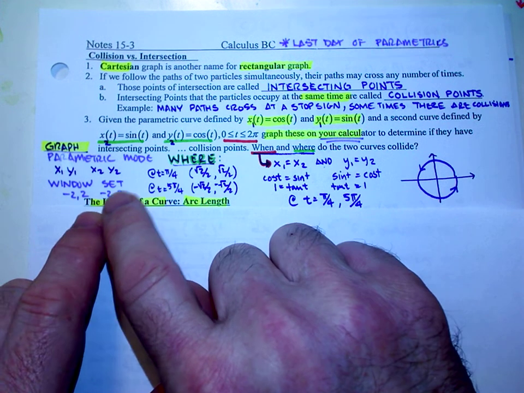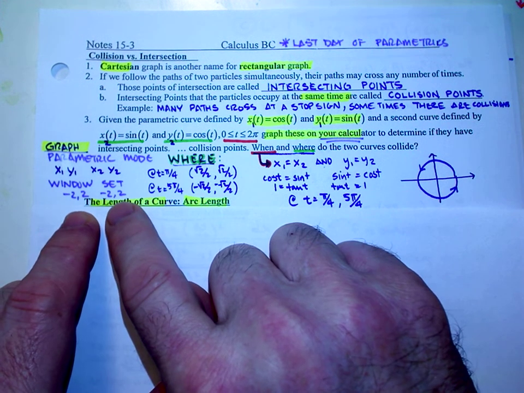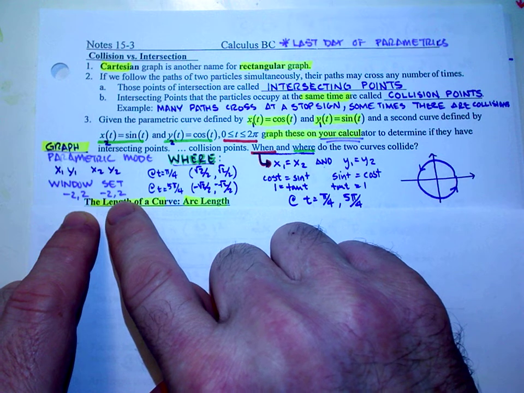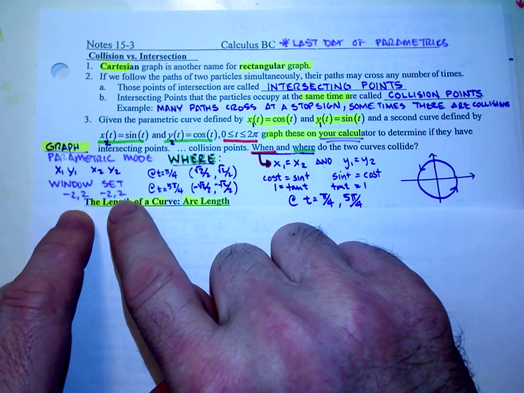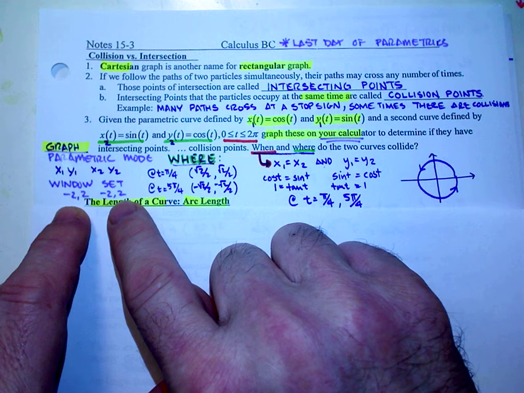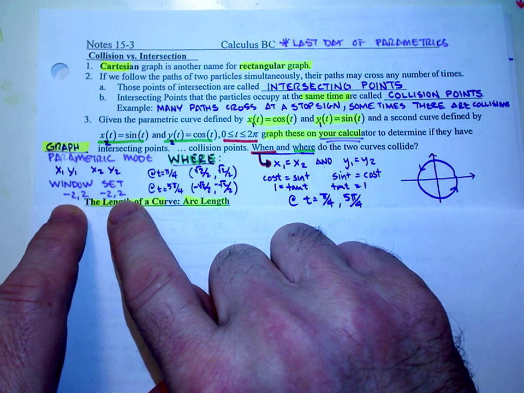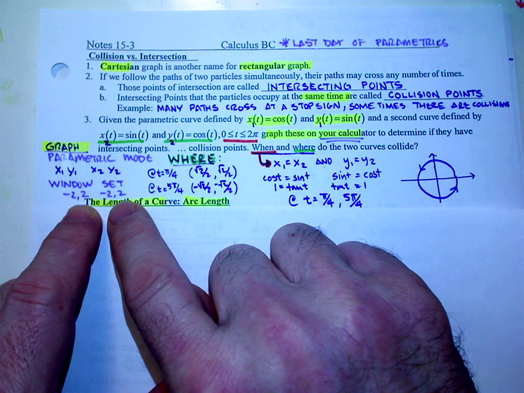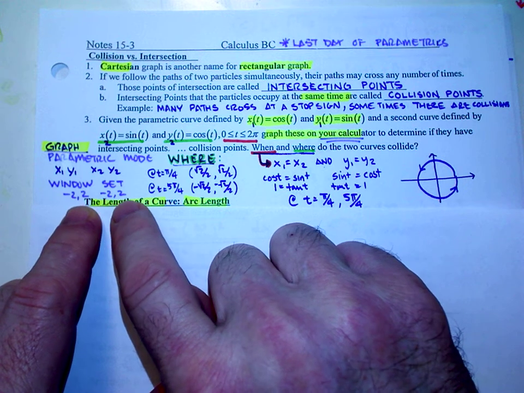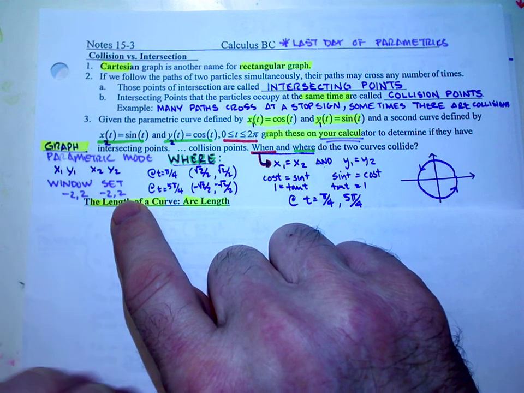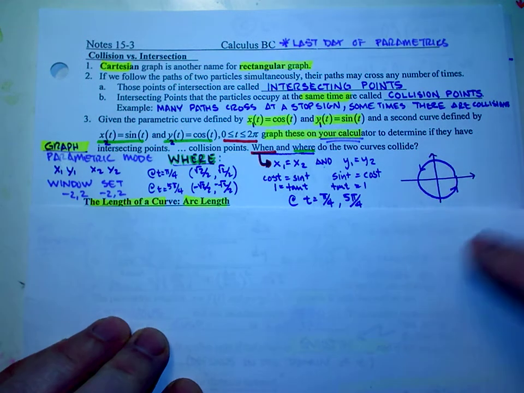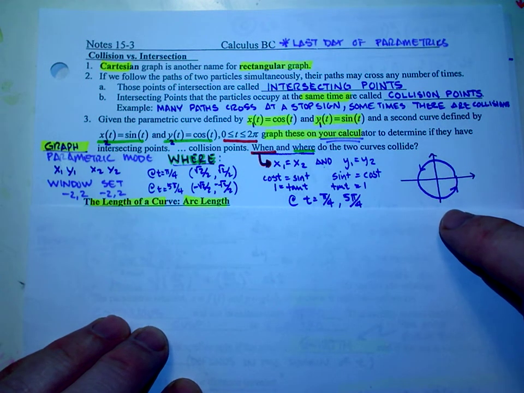What I would also recommend is you go in and set your window. You'll see in this one that you'll have upper and lower for x and y. I just set the screen up to look like -2 to 2 on the x's and -2 to 2 on the y's. Okay? Once you've graphed that, you'll see that it fills in that graph.